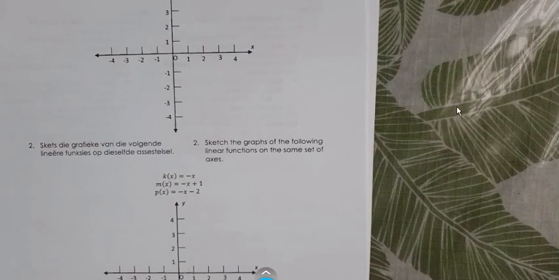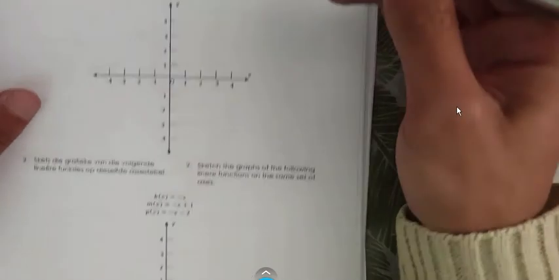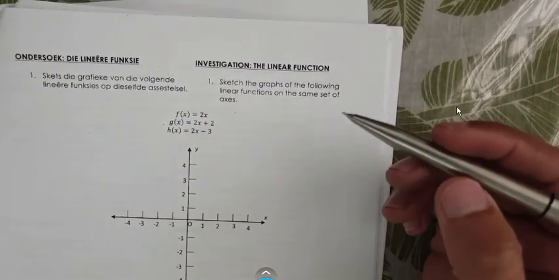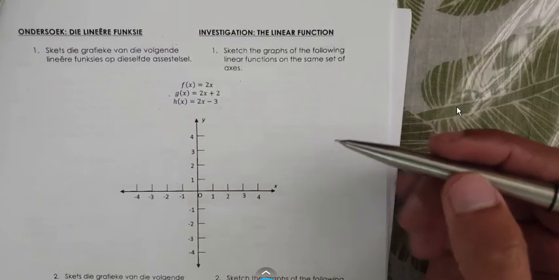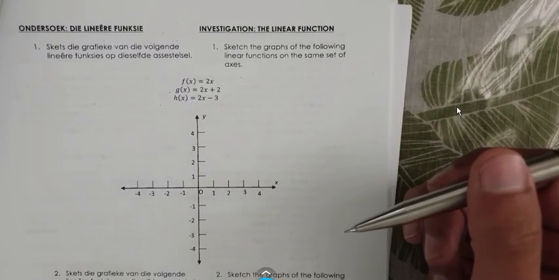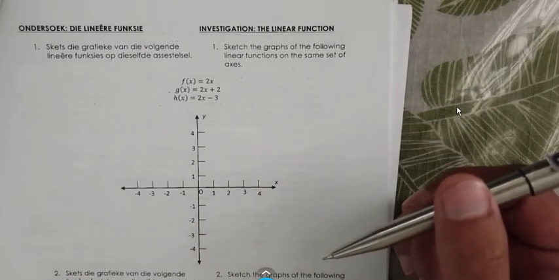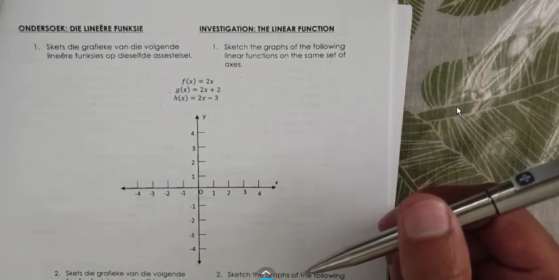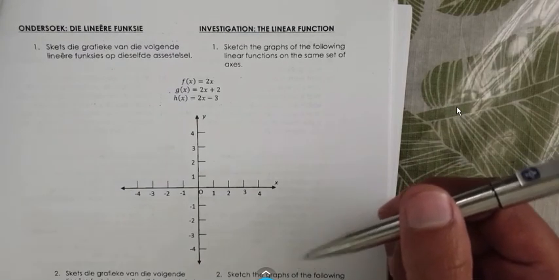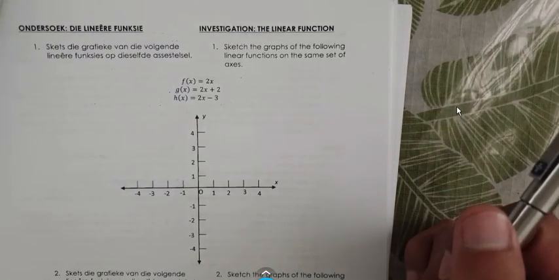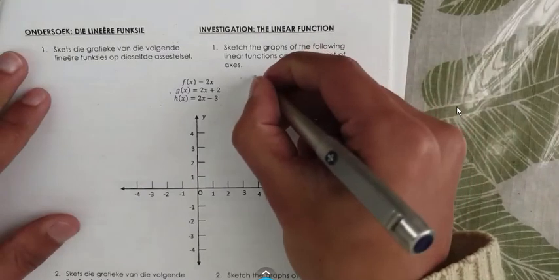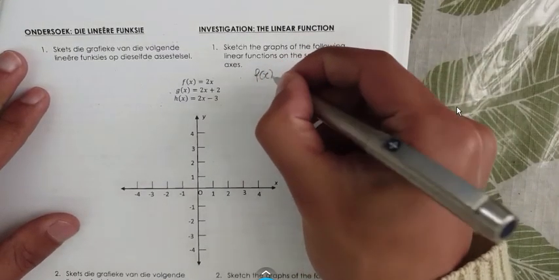Now, they ask us investigation, the linear function on page number 9. Sketch the graph of the following linear functions on the same set of axes. All right. So, for each one, we're going to first draw a table. I'm going to draw the table. I'm going to say f of x is the first one.